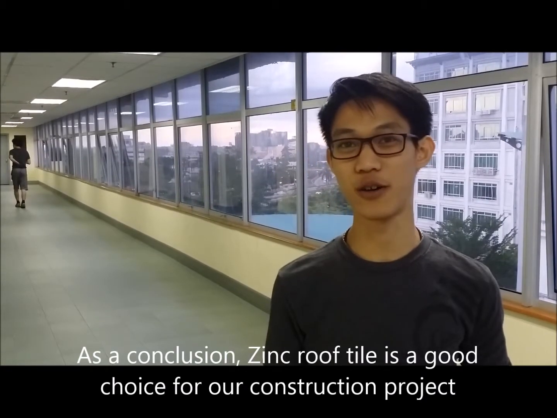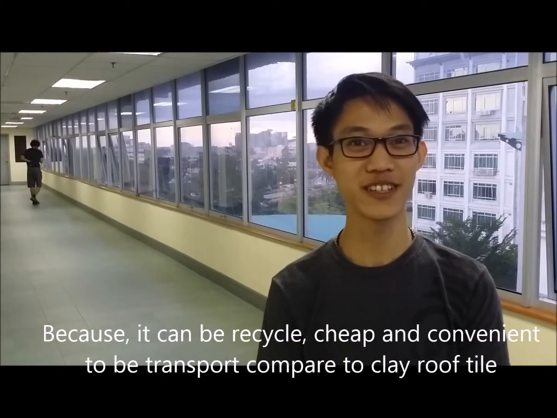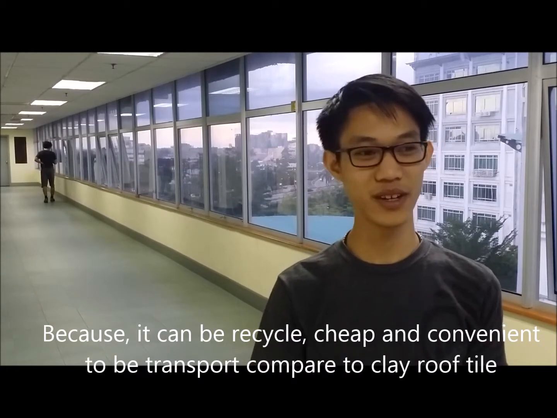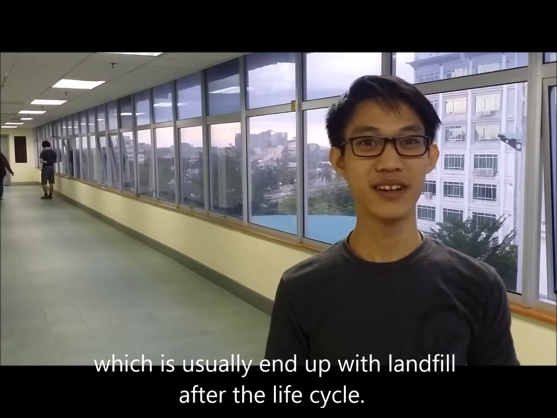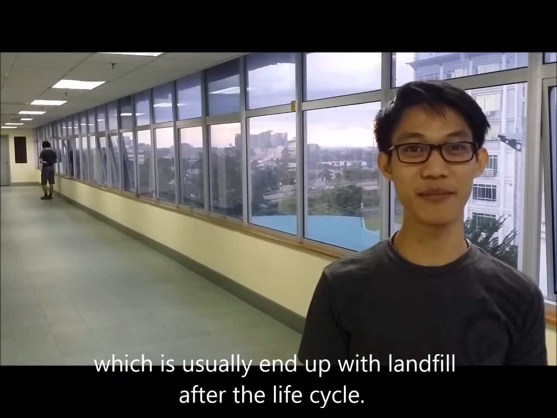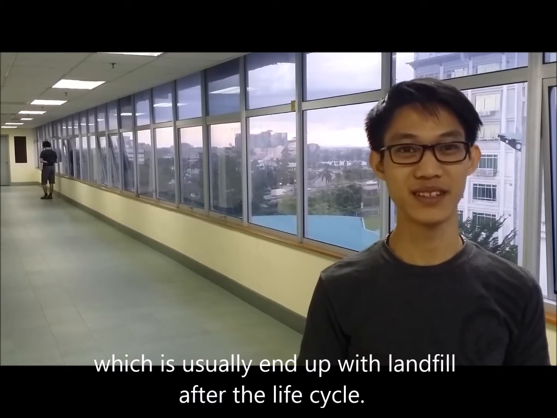In conclusion, zinc roof tiles are a good choice for our construction project because they can be recycled, are cheap, and are convenient to transport, compared to clay roof tiles, which usually end up in the landfill after their life cycle.